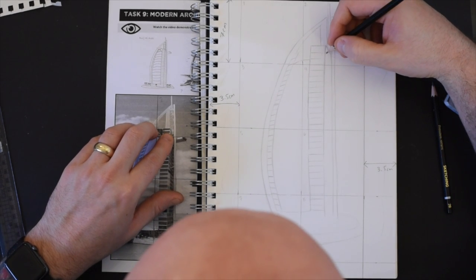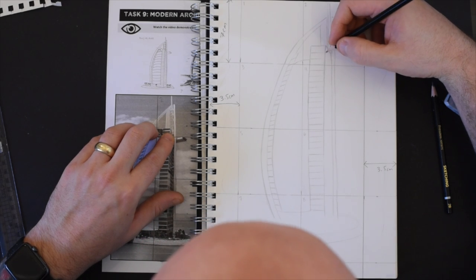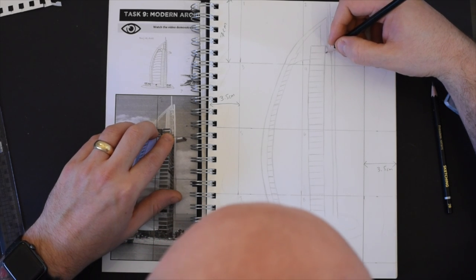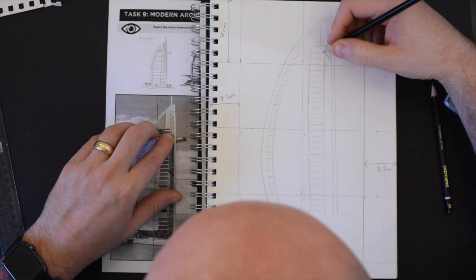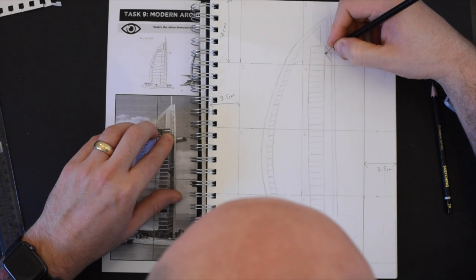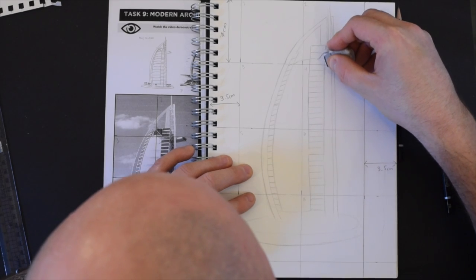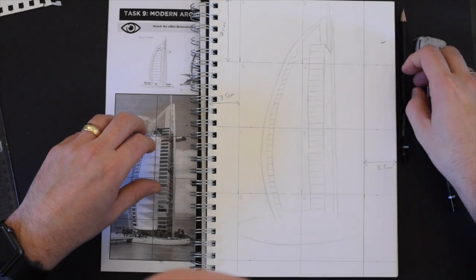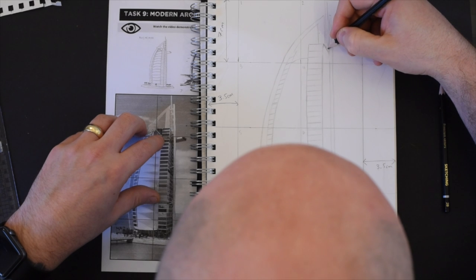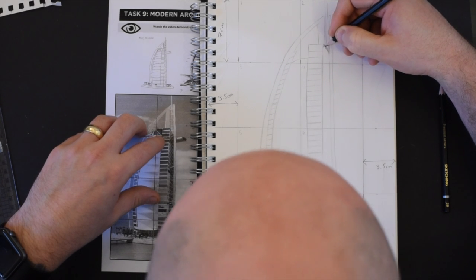Okay, so make sure, again, using the same technique, I'm keeping my finger on the source image, counting the windows as I go, and I'm just going to get the top one in and the angle of the top one correct first, and I'm just going to keep redrawing that until I'm happy with it, looking at the angle that I've used for the top.